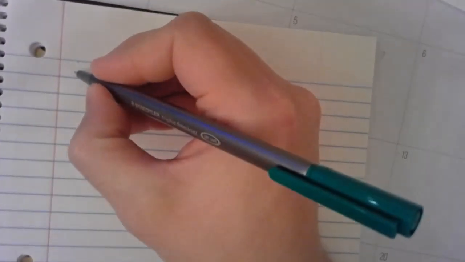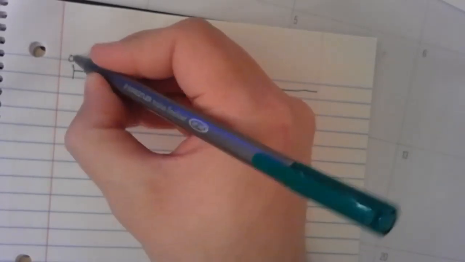Okay. So we're going to use a number line. And that number line is going to look like this. Okay. And it starts at 0% on the top, and it ends at 100%.